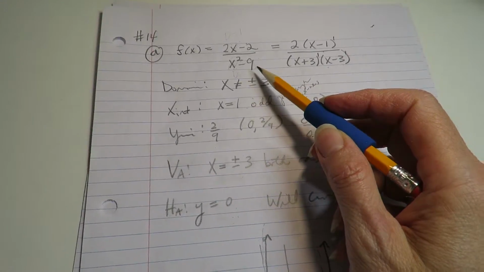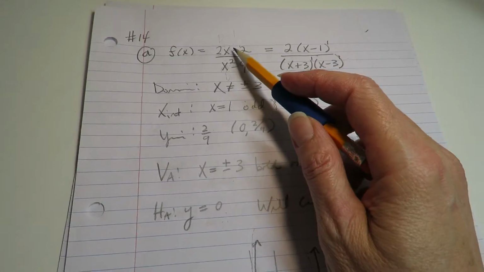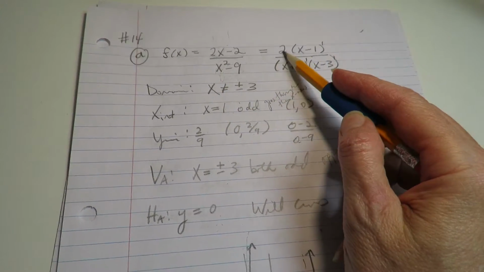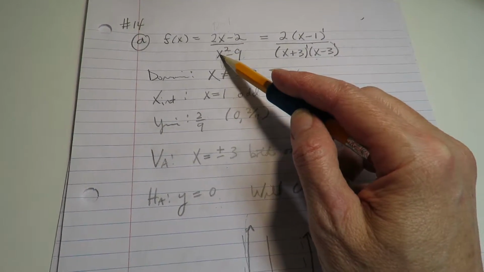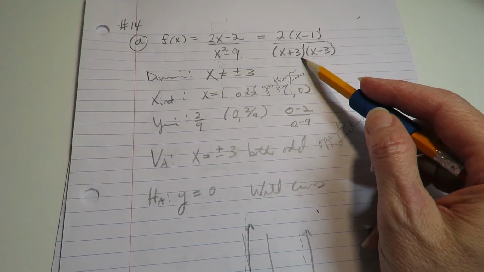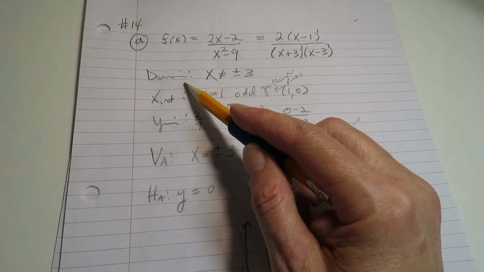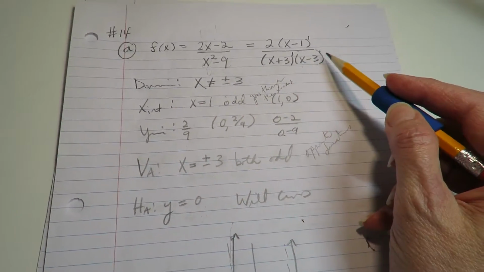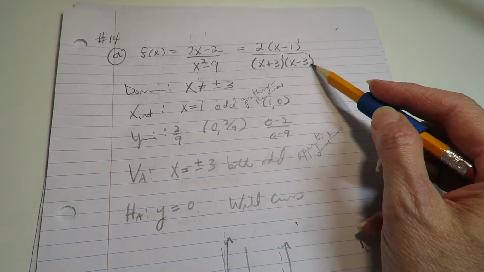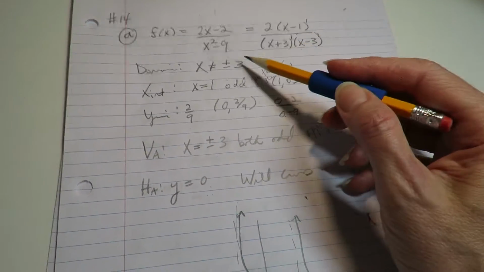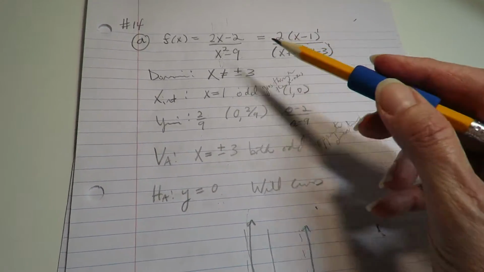So graphing this rational function, the first thing I did was factor out the common factor of 2 from the numerator. And this is a difference of perfect squares, so I factored that. Then I figured out what the domain is. The domain is that you can't have the denominator set equal to 0. So that was why x can't be plus or minus 3.